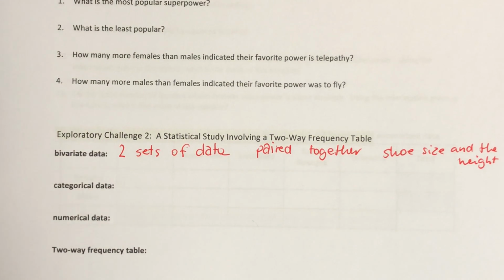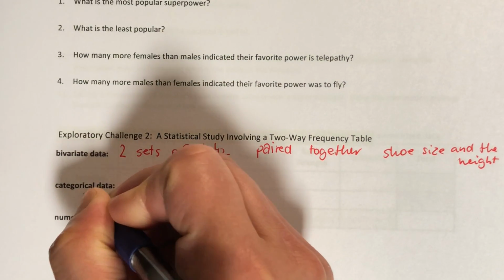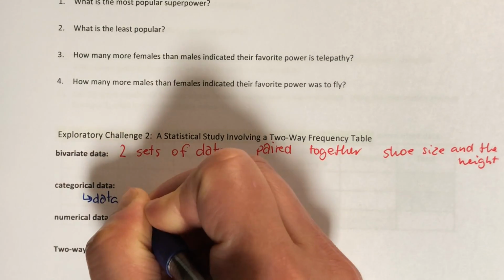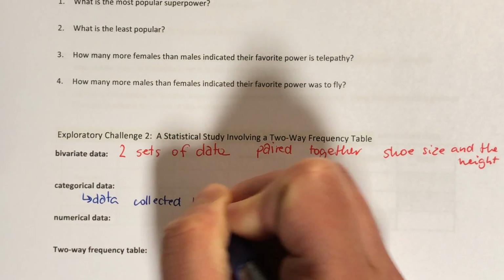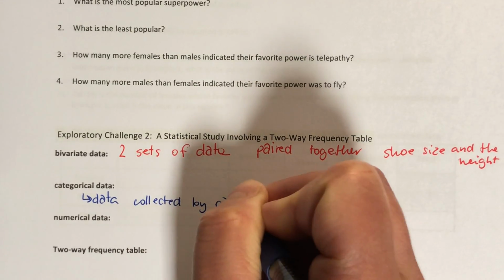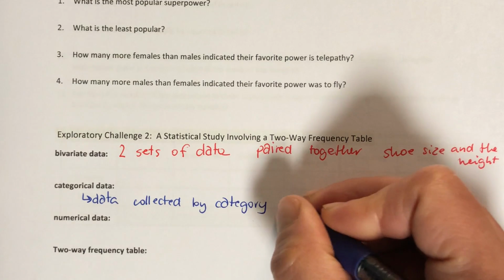We will be talking about categorical data. Categorical data is data collected by category or groups.